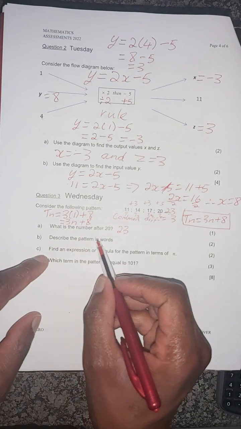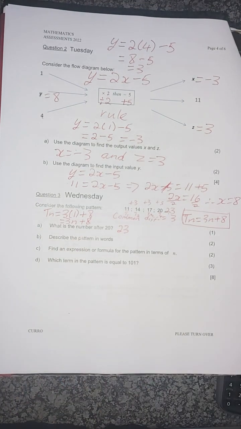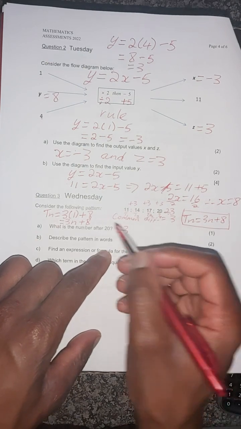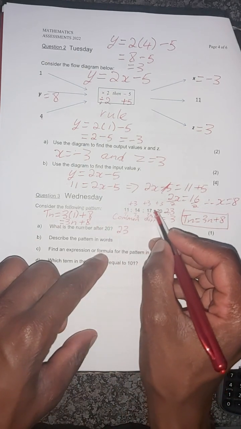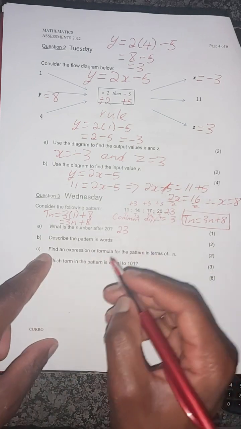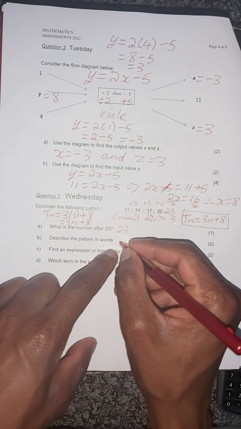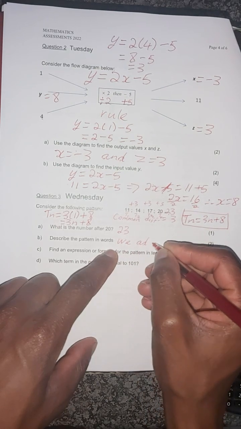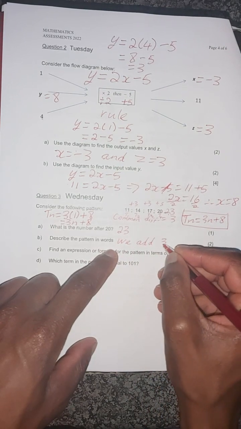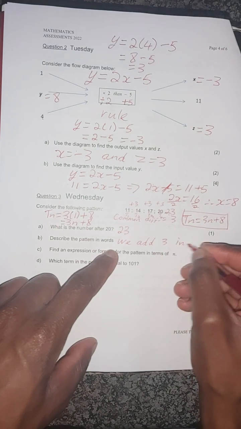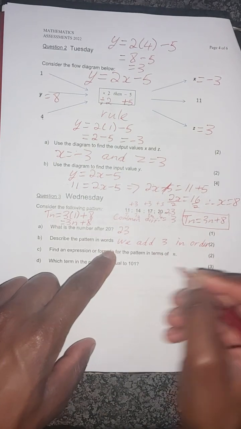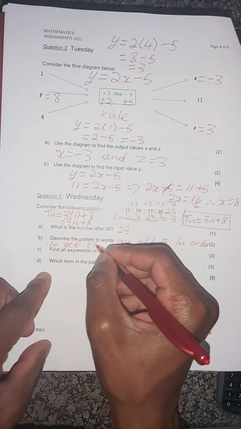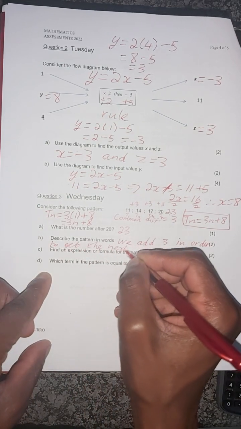Then here they say describe the pattern in words. The description, guys, is simple. What do you do to get your terms? You simply add a 3, right? So our description is that we add 3 in order to get the next term.